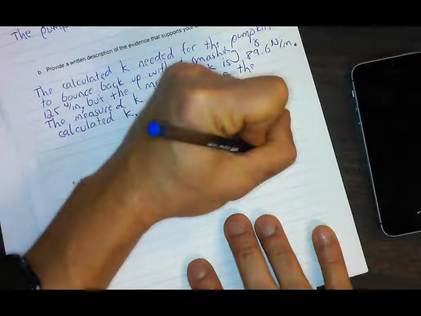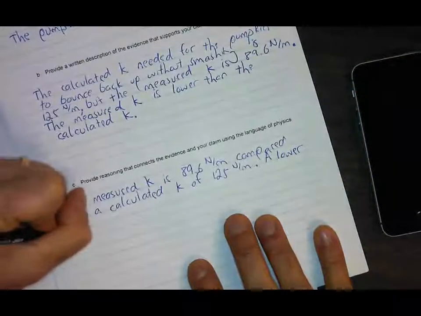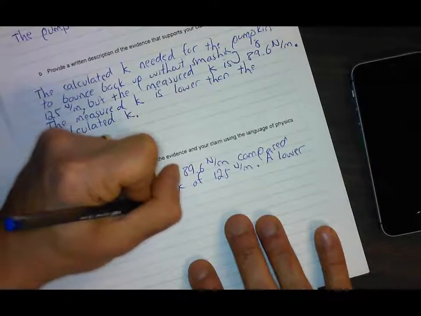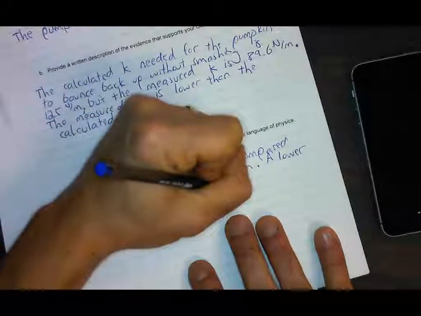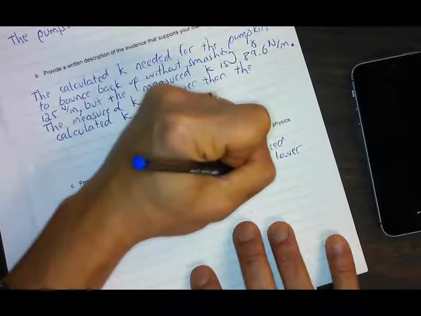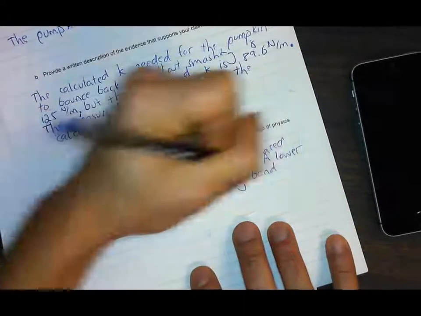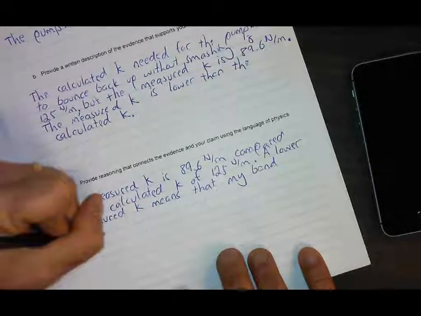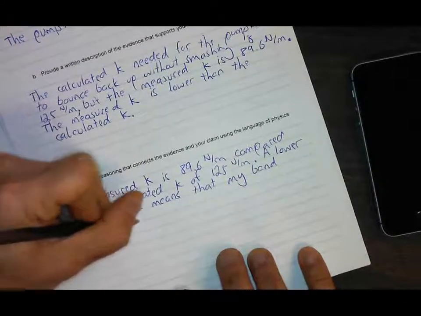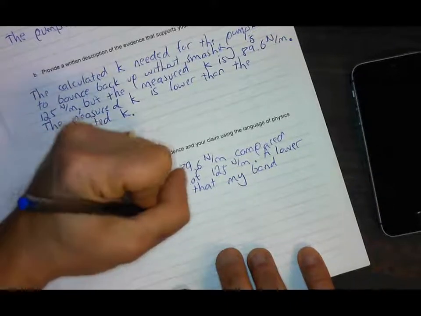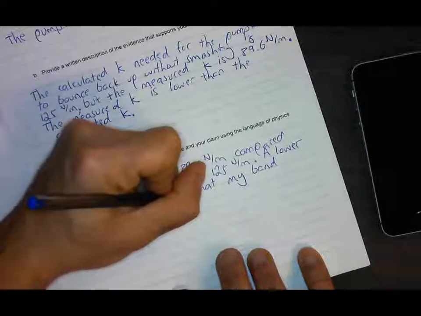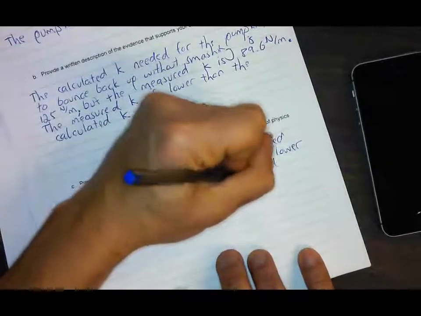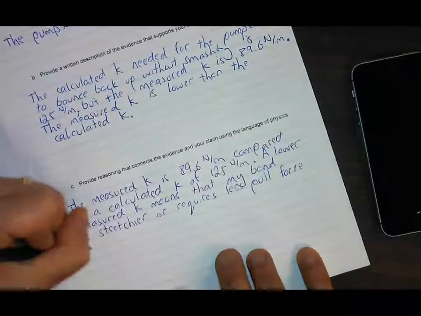A lower measured K means that my band or bungee is stretchier or requires less pull force to stretch.